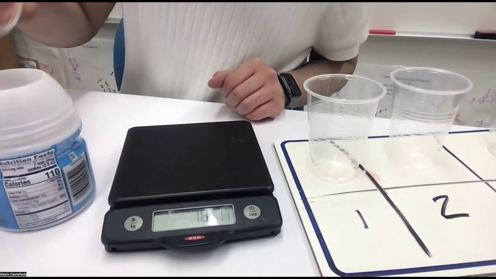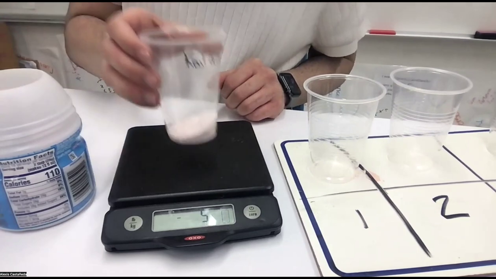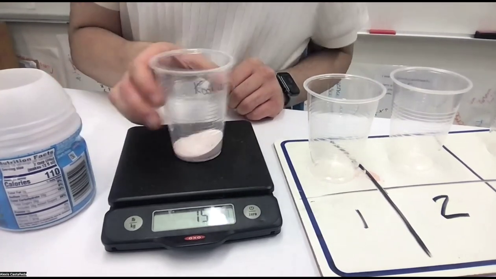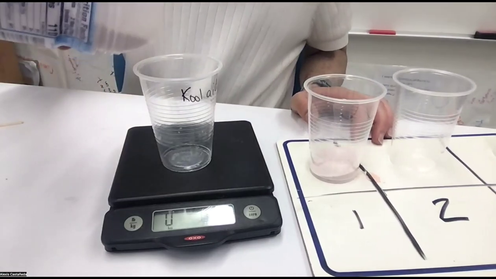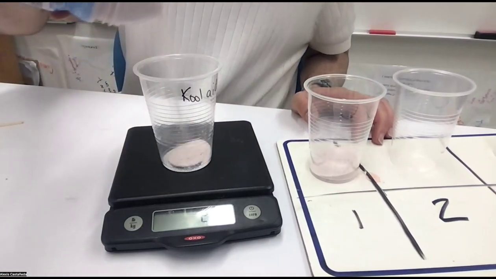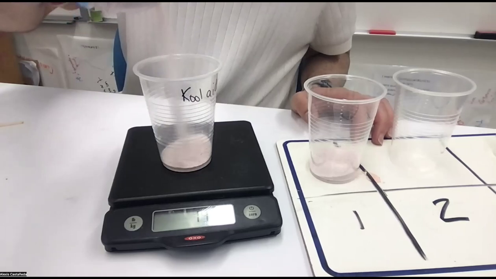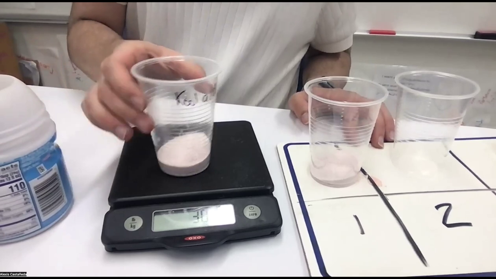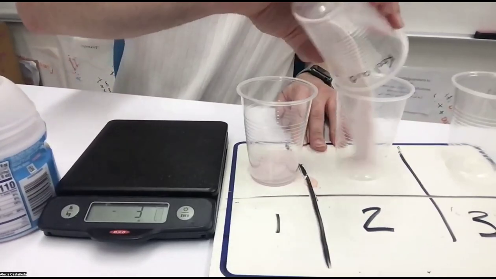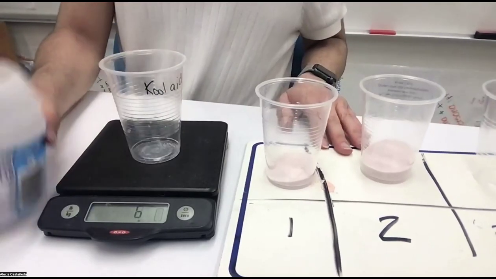That's a little too much. All right, 15 for the first one. The second one, we're going to add 30. Right, 30 to the second one. And then 45 to the third one.